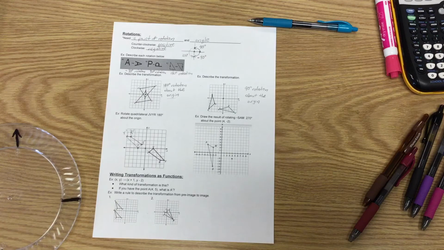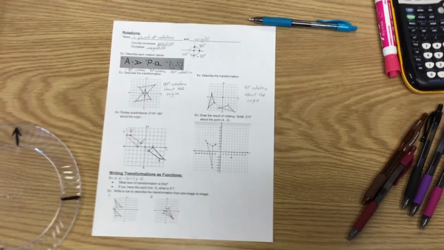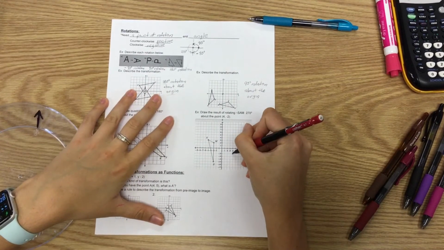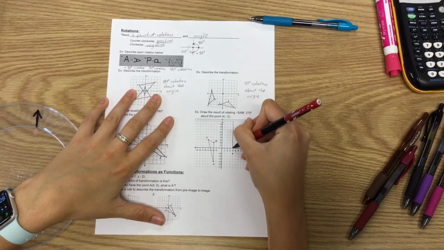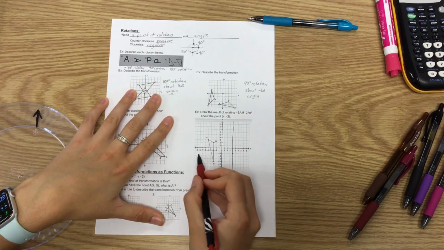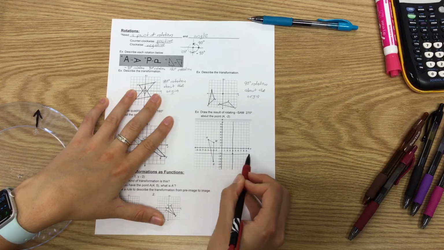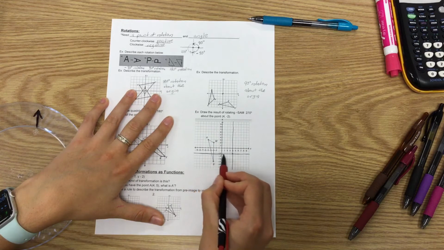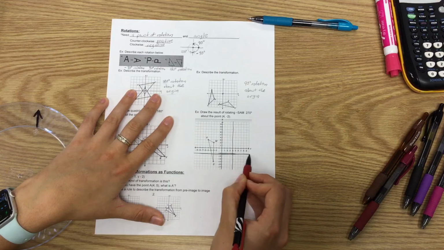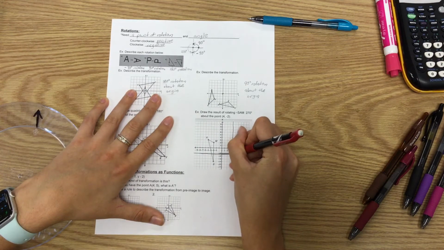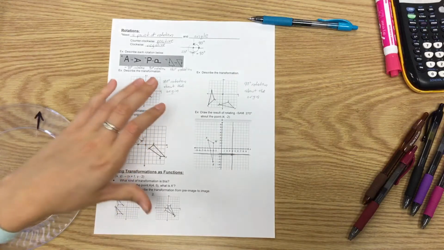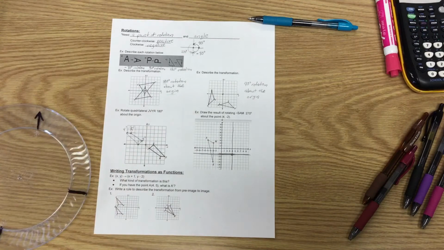So here's my recommendation for doing problems like this. I would just pretend that that's the origin. Just draw out a new pretend y-axis and x-axis that go straight through that point, and just pretend that that's the origin. And then just work it out as you did that other problem.